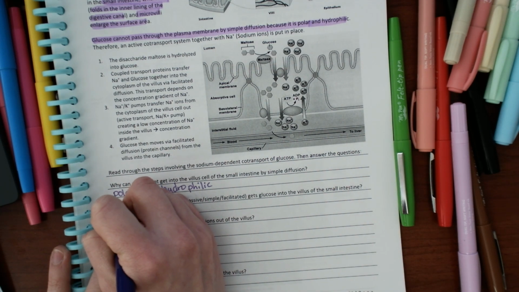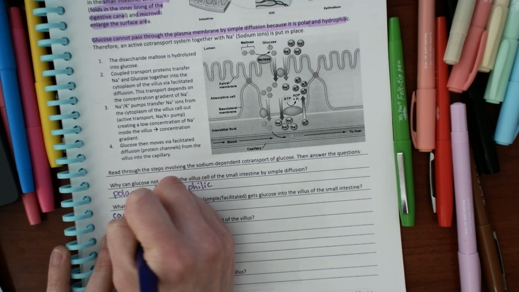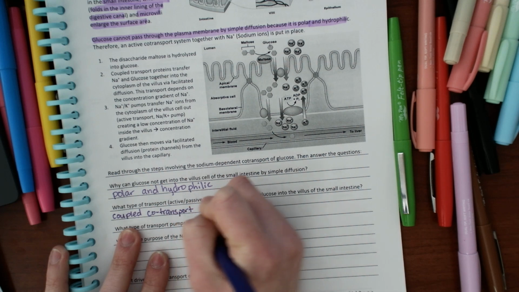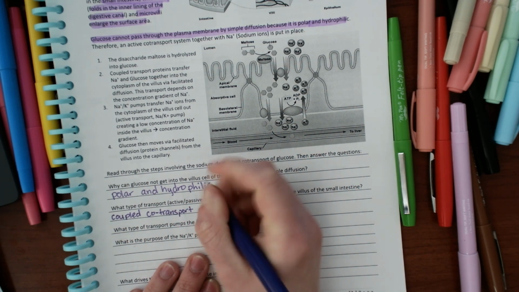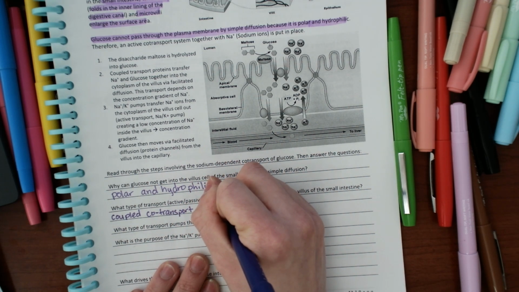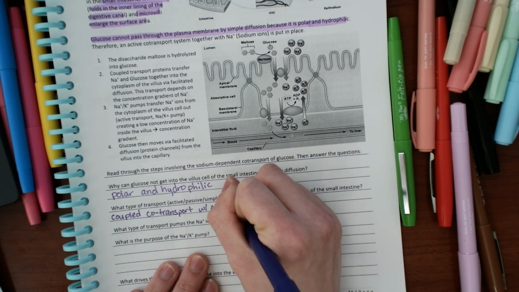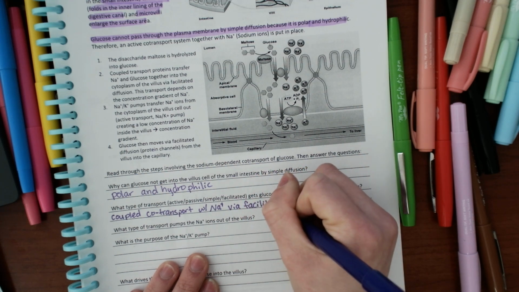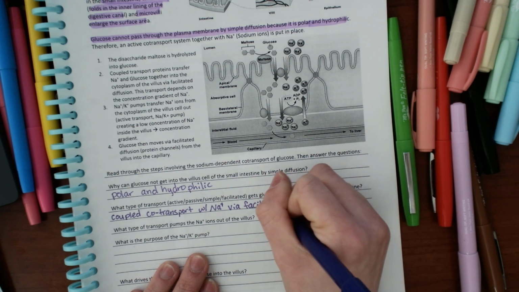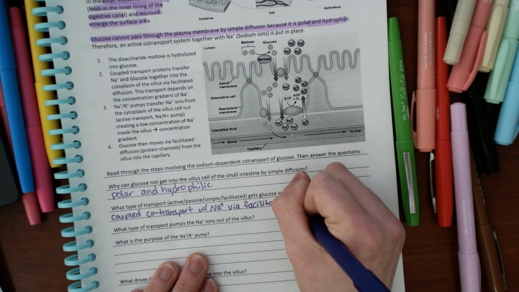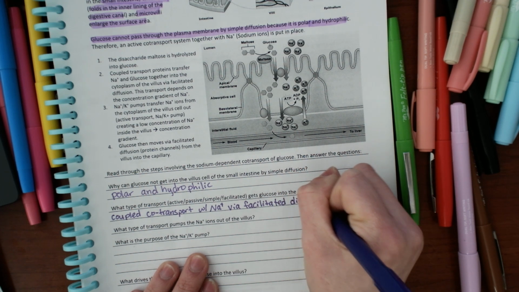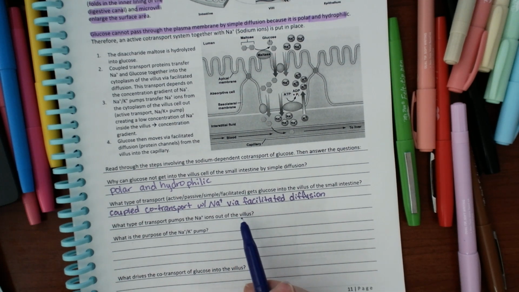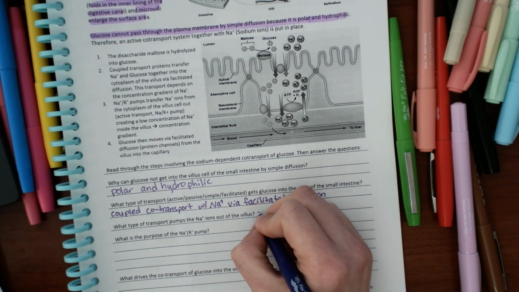It is coupled co-transport with Na+ via facilitated diffusion. What type of transport pumps Na ions out of the villus? Active.